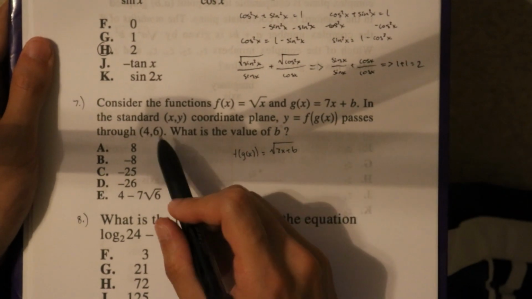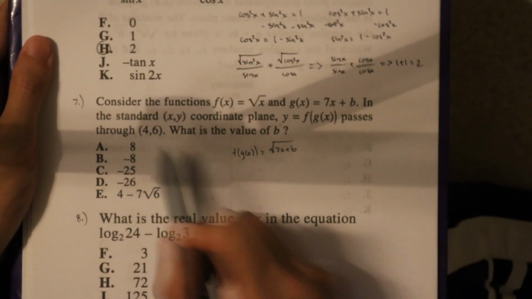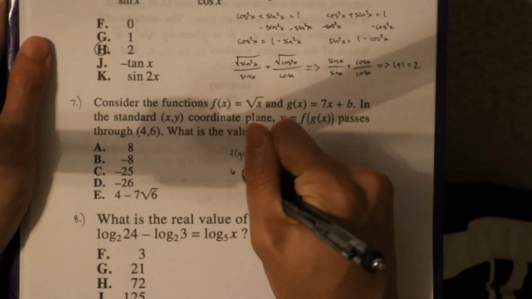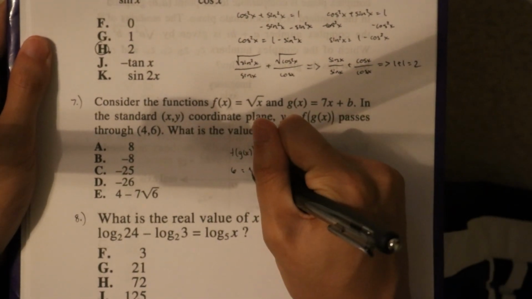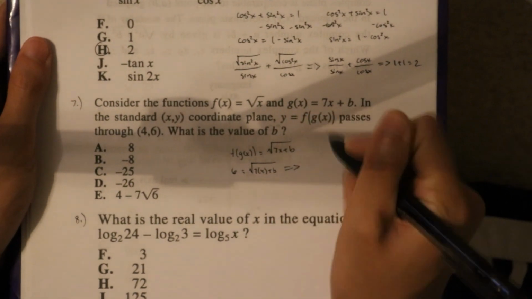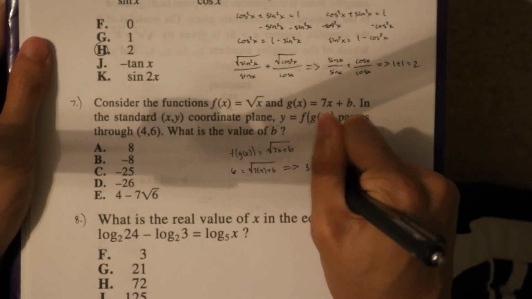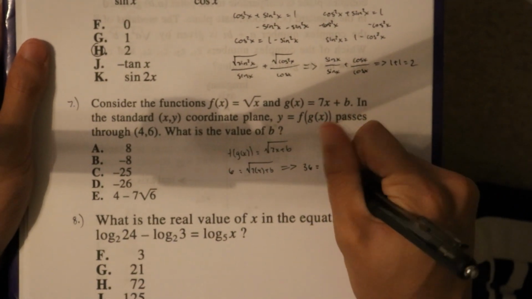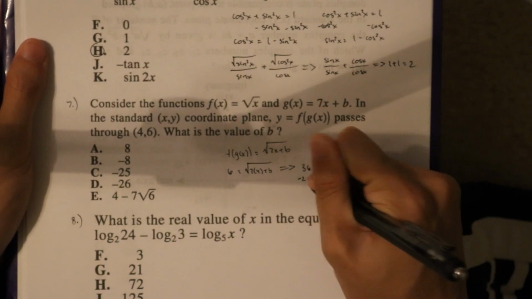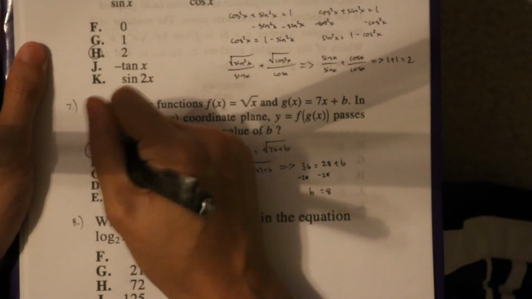So we will have to set 6 equal to f, and then plug in 4. So 6 equals the square root of 7 times 4 plus b. Then you can square both sides, so you get 36 equals 7 times 4, which is 28, plus b. Subtract 28 from both sides, and you get that b is equal to 8, A.